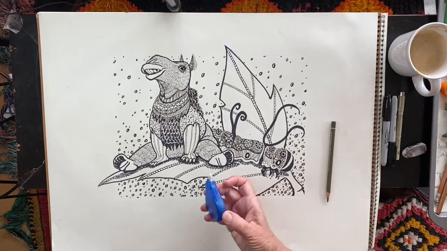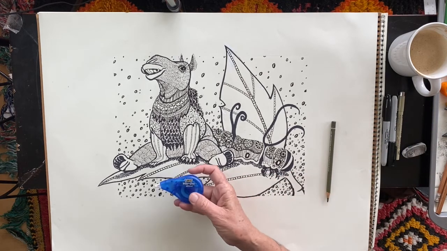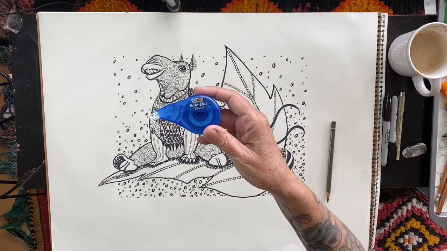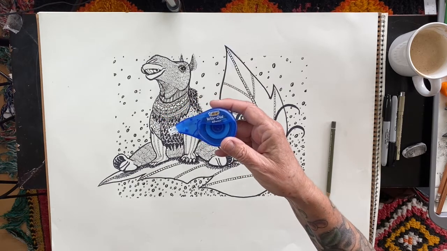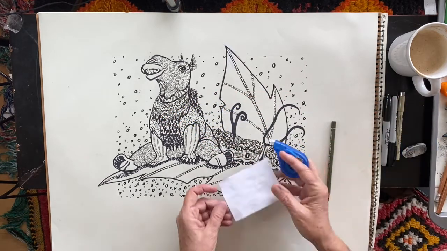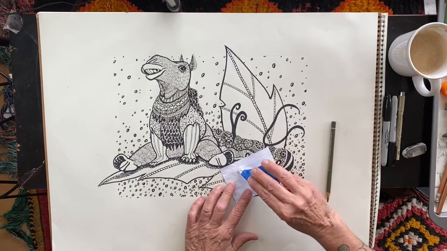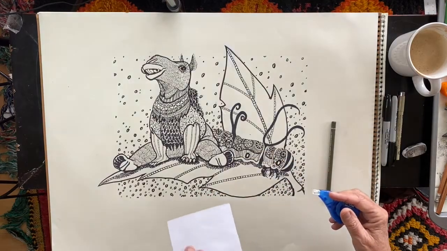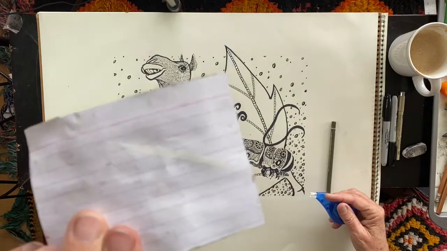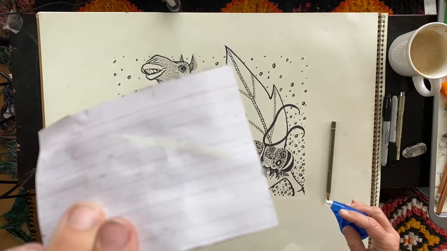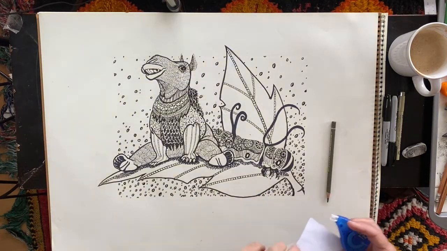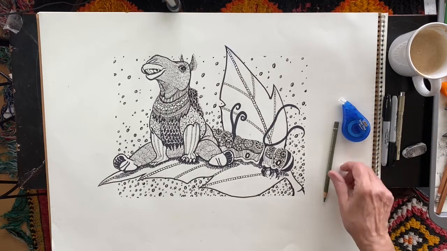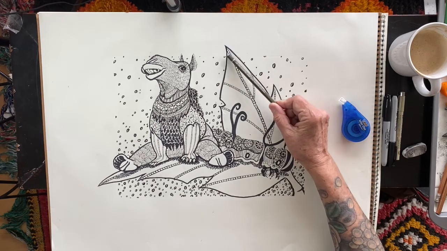I am using this whiteout. I like this a lot better than the liquid stuff because the liquid stuff just gets all clumpy. So with this one, you just have to somehow drag this along here. And I don't know if you can see that, but it leaves a film of white and covers up pretty neatly. It's dry. You can work back into it right away. Very convenient.